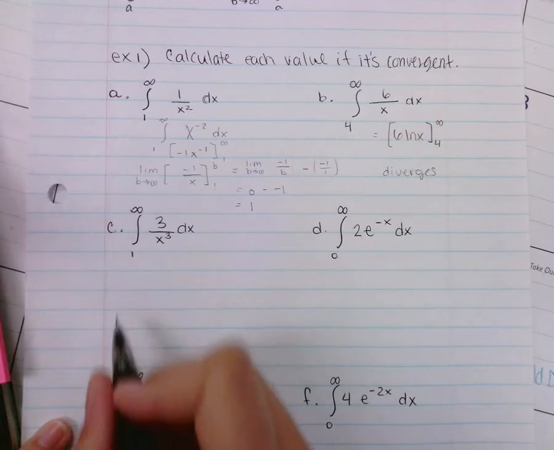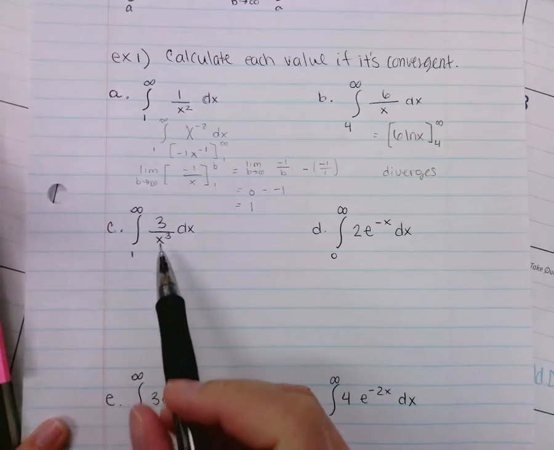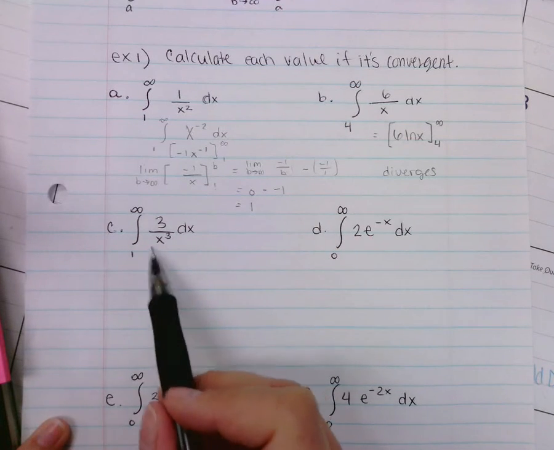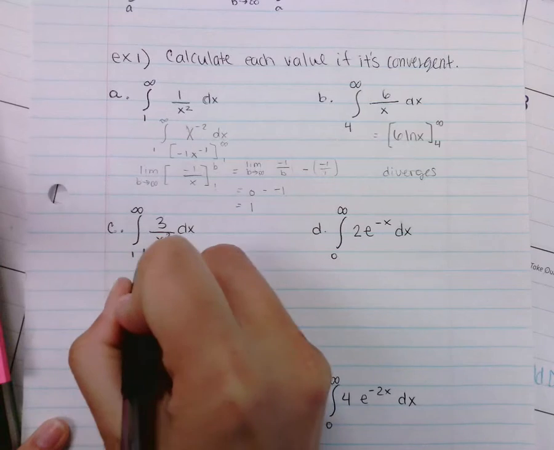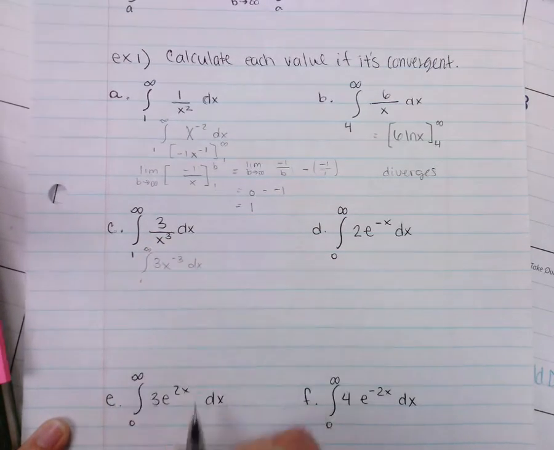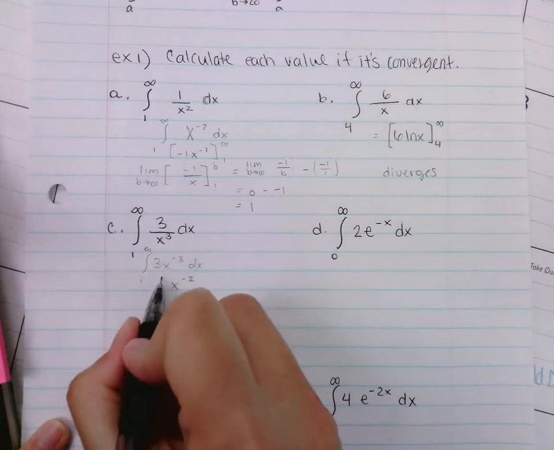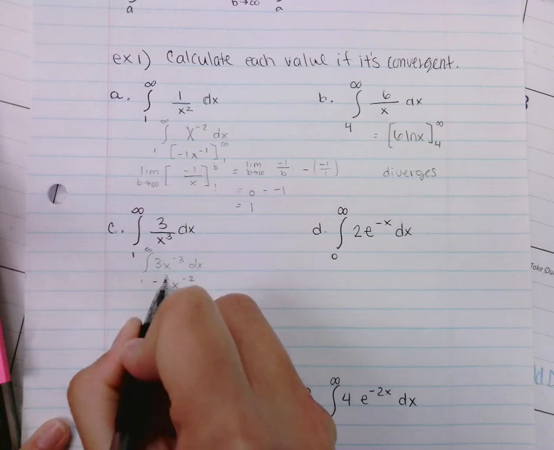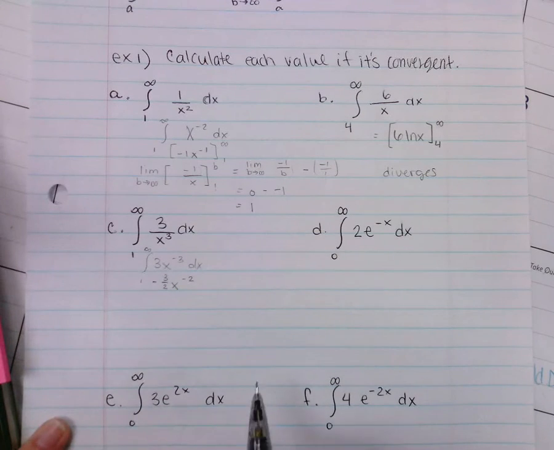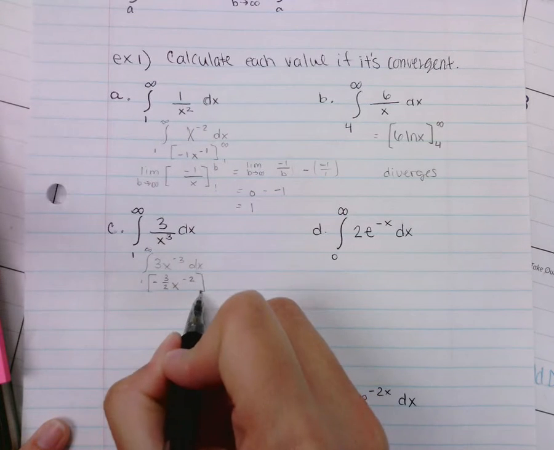All right, what about this one? That's going to be 3 natural log. No, no natural log for this one. We can't cube it. So this is like 3x to the -3. And then add 1, so that's going to be -2, and then the reciprocal, -2. So it's just going to be -2x squared. But we have the 3 too.